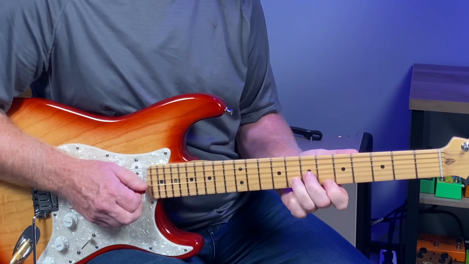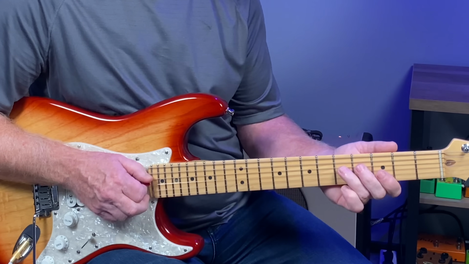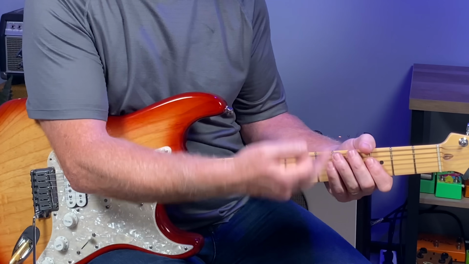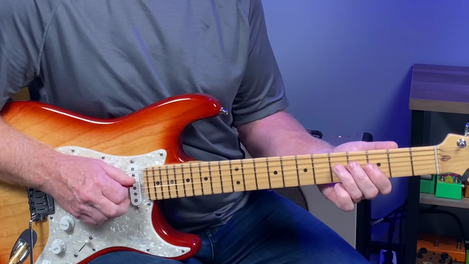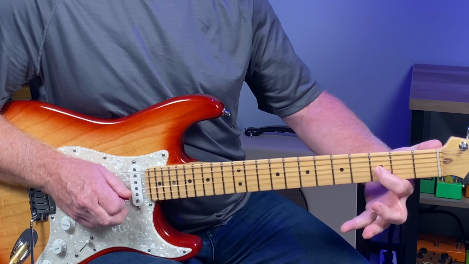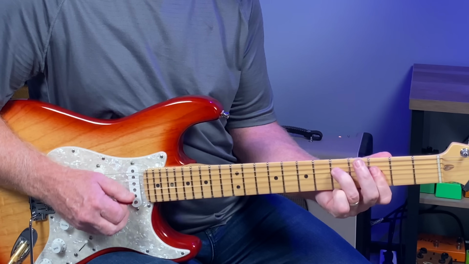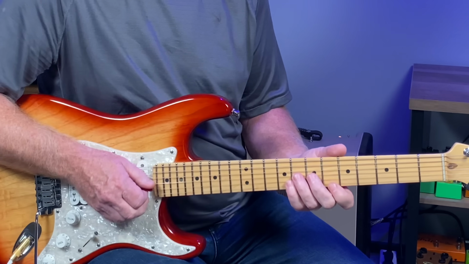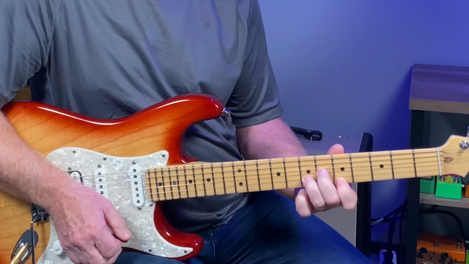G note. The next thing you'd want to do is realize the notes that are in the chords lie right within that pentatonic scale. For the G minor: G, B flat, D. And they're all over the place. So we can go D, G, B flat.